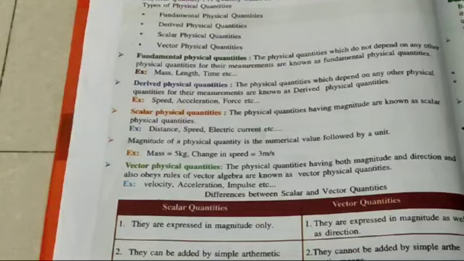Like here they gave an example. Mass is equal to 5 kgs, change in speed is 3 meter per second. Here they didn't mention any direction. Next, vector physical quantity. The physical quantity having both magnitude and direction.